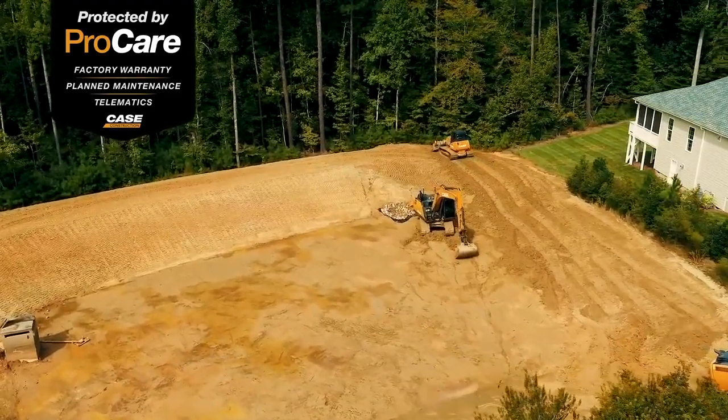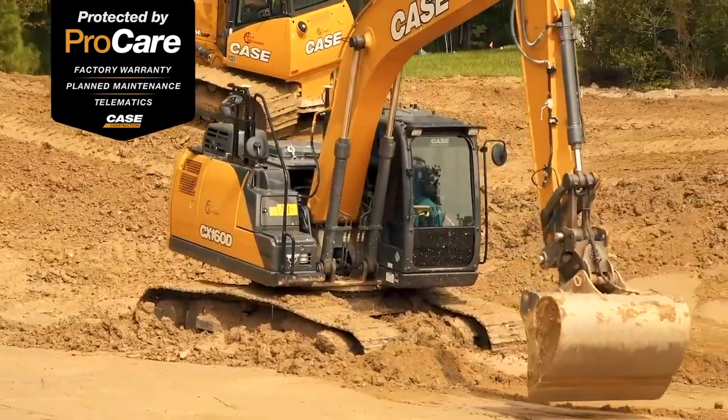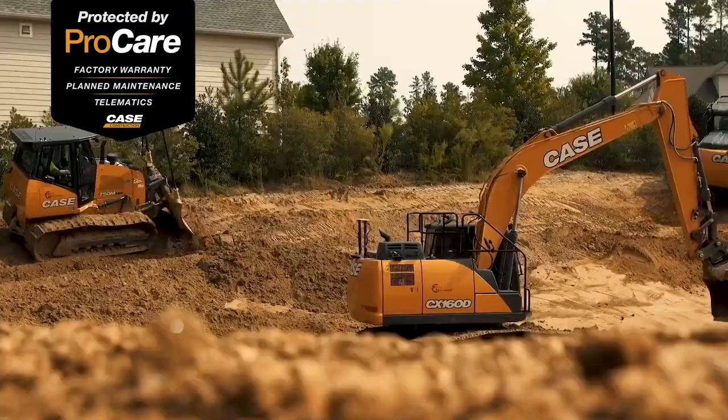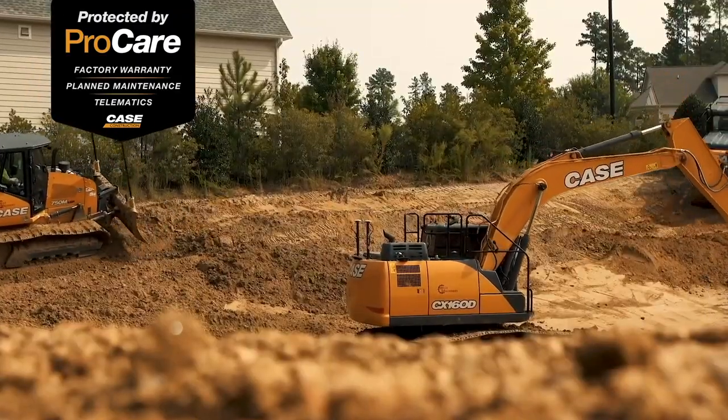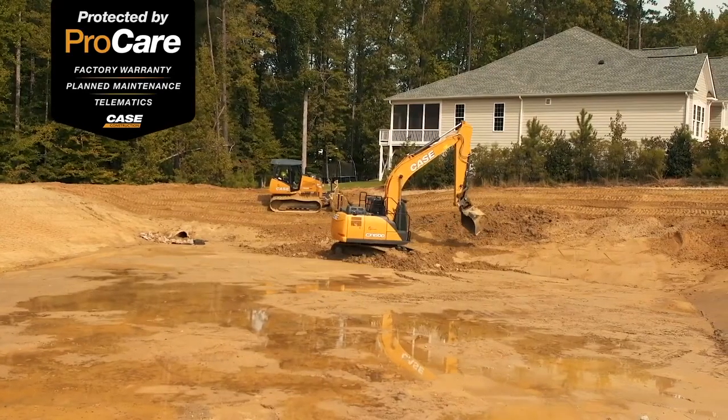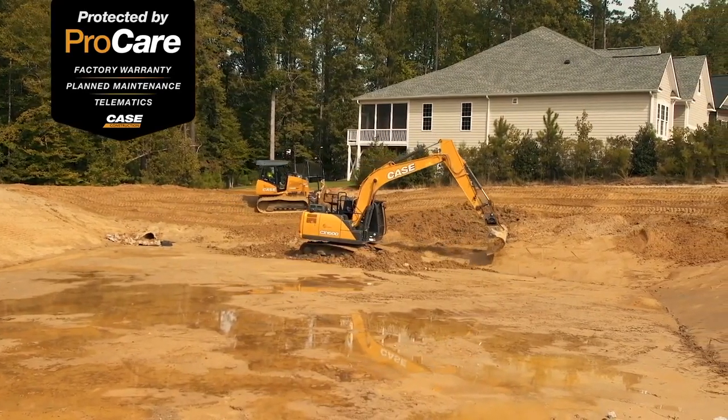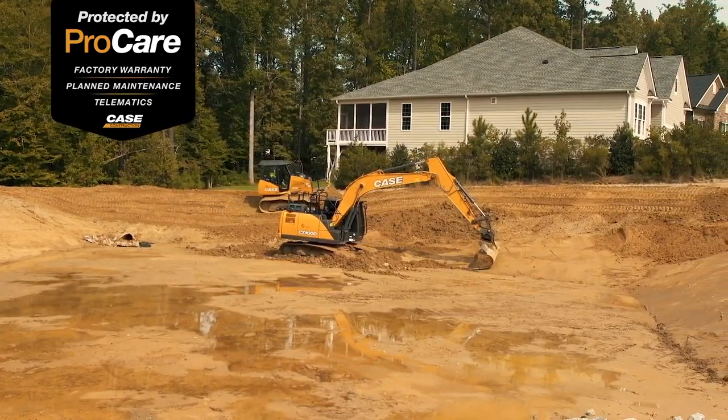assurance of operation. Yeah, and on our light machines that may not carry the ProCare badge, the thing that you can also do is work with your dealer to identify maintenance contracts. We have a lot of flexible type programs for extended warranty, maintenance type programs and all that.